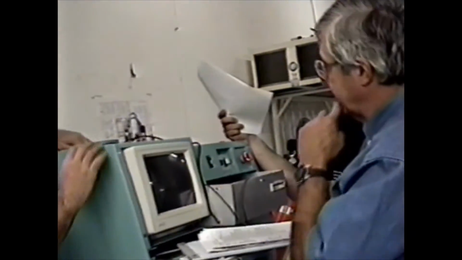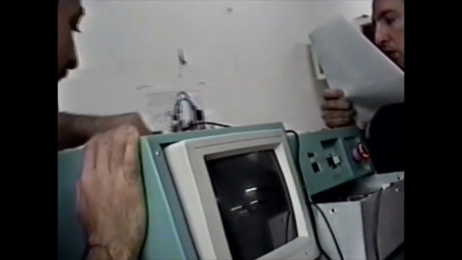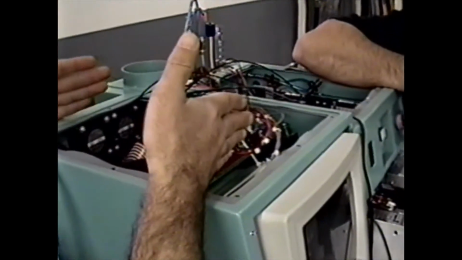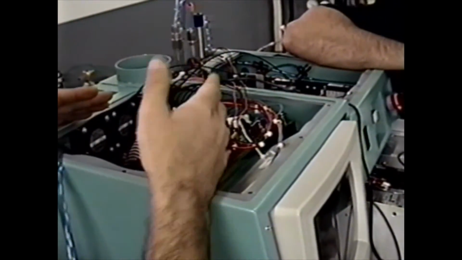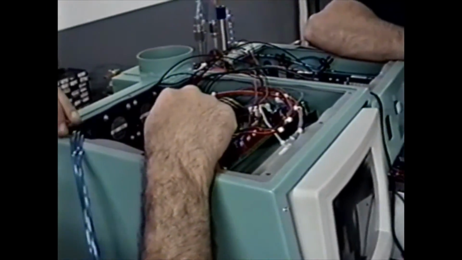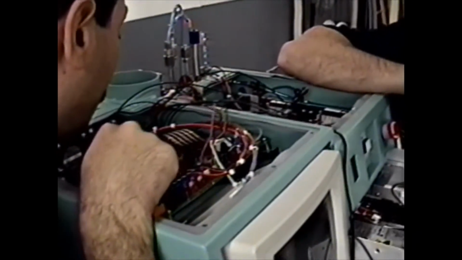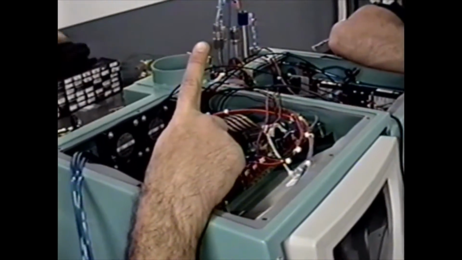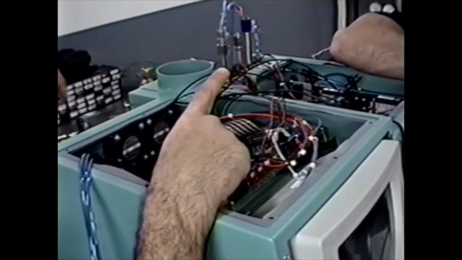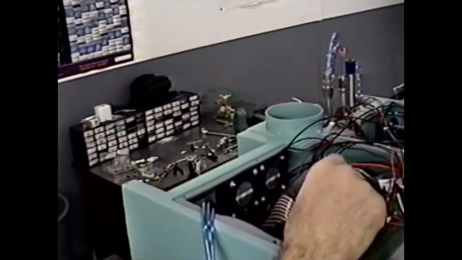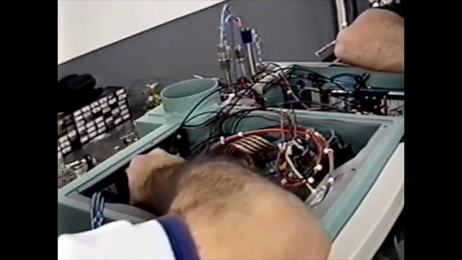By now I think you know that there are certain things that have to be jumpered out before you put the interface board on. You have two exhausts. You have to jumper out one of the exhausts and use the other one, which is this one.